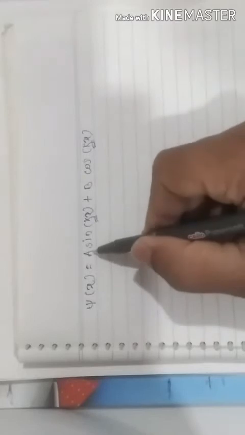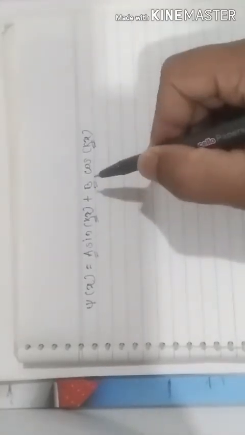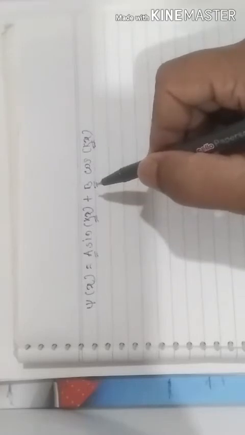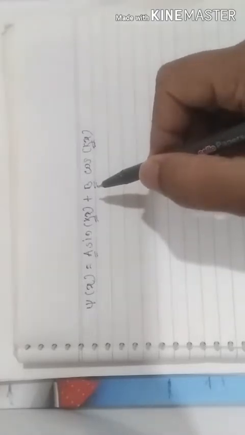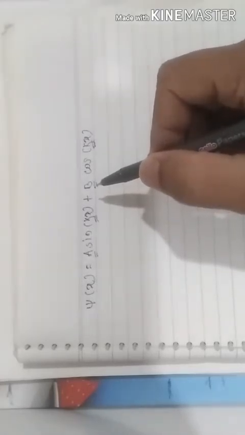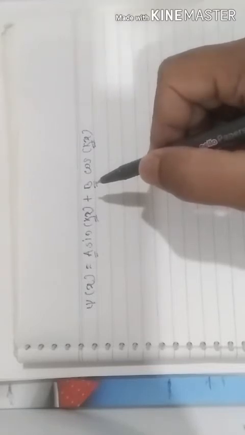So to find out the values of constants a and b, we have to apply boundary conditions on psi by considering the particle is within a box.